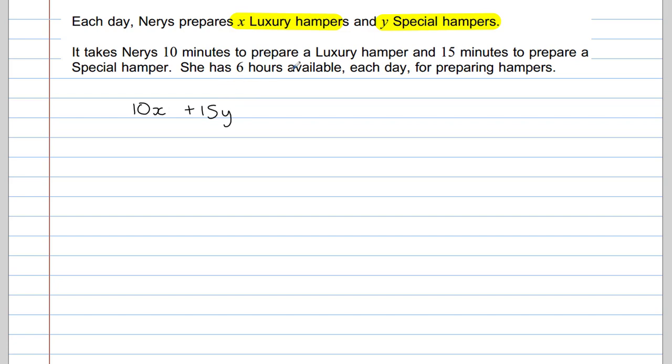And we're told that she has 6 hours available to make them. But rather than just putting less than or equal to 6, we need to make sure that we're using the same units for the whole question. So these were given in minutes, we need to convert this to minutes by multiplying by 60. So we get less than or equal to 360. And then if we divide through by 5, we get 2X plus 3Y is less than or equal to 72 as required.